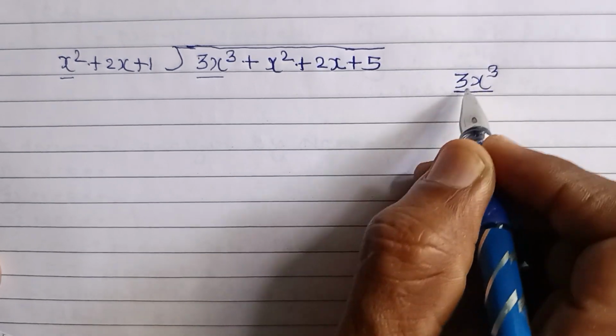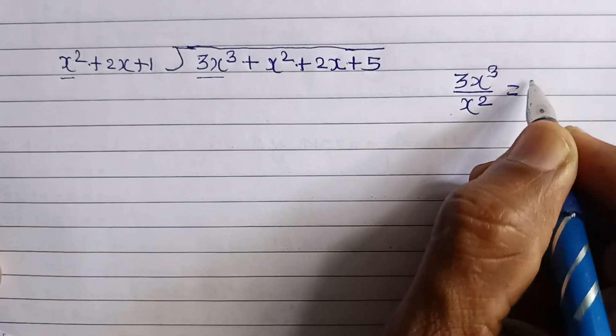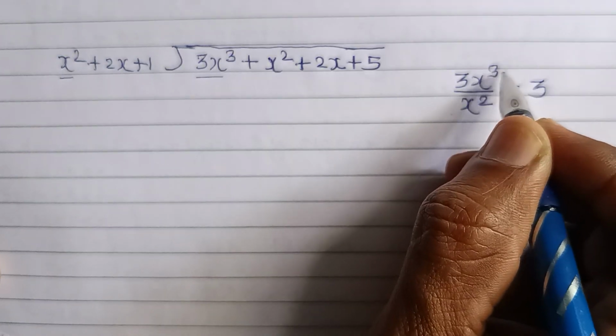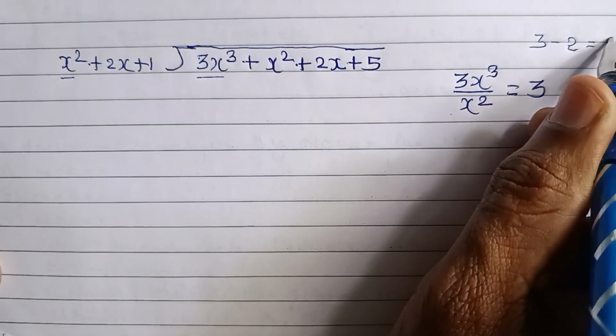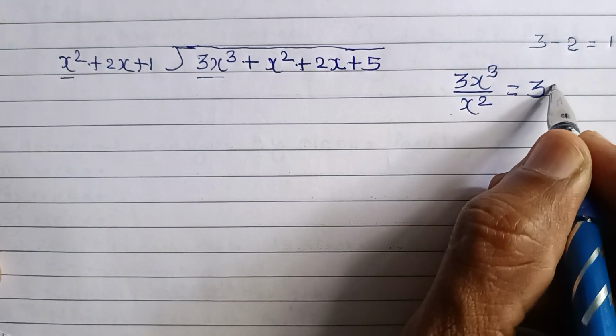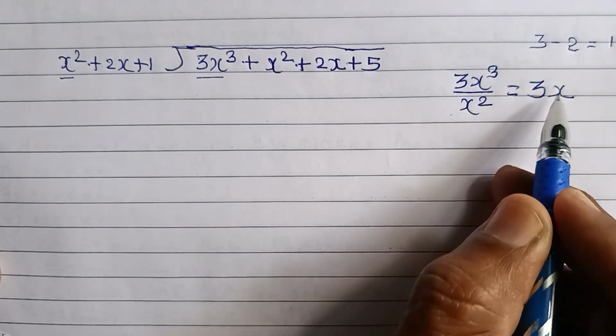3x cubed divided by x squared. So 3 upon 1 is 3, and this is 3 minus 2. 3 minus 2 is 1. So therefore you have to write just x. So this is the first term of the quotient. So this you have to write here.